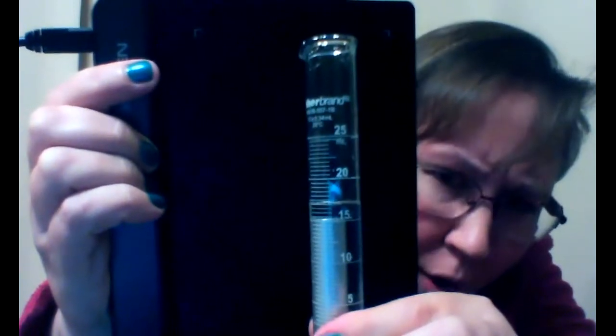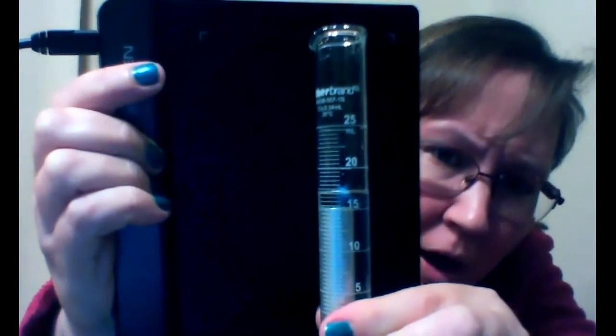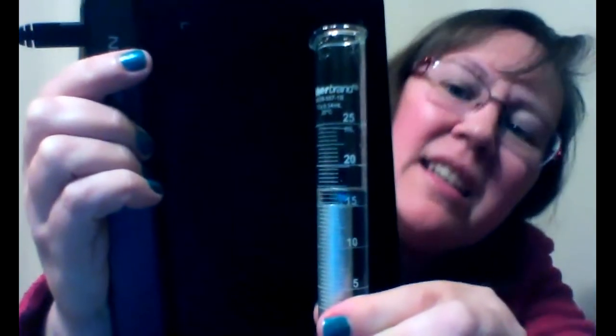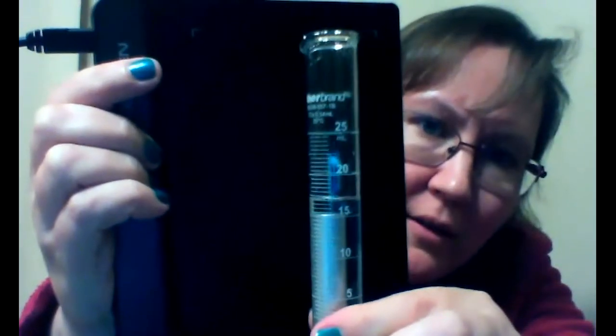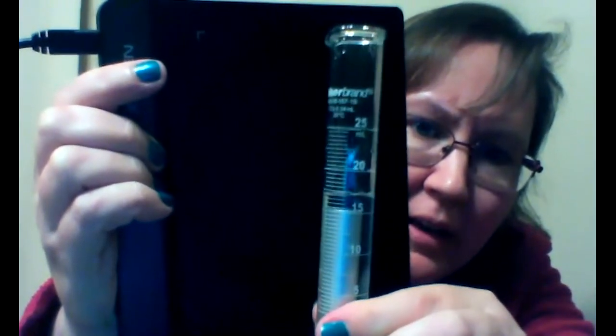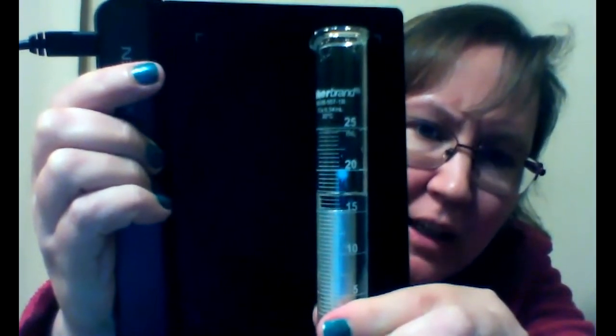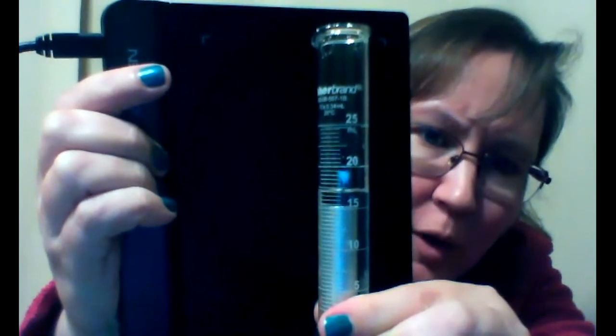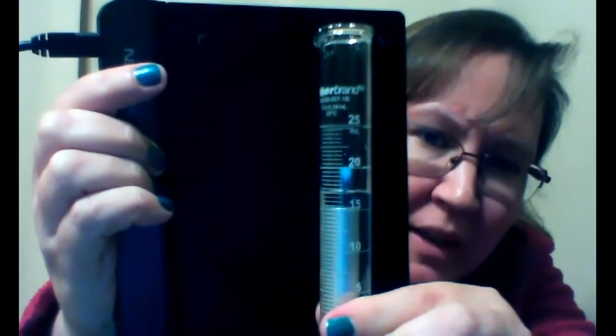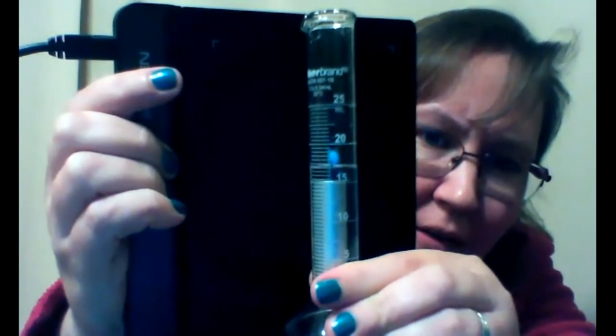It's actually difficult for me to show this. Each one of the tick marks here is at 0.5. So if that's 15 and 20, that means halfway between the two would be 17.5. So I'm going to look very carefully.